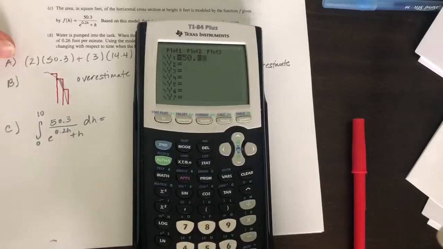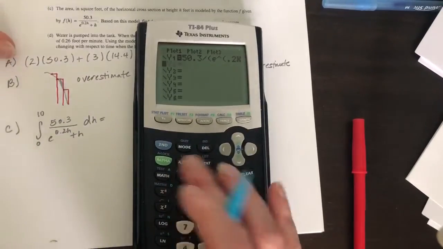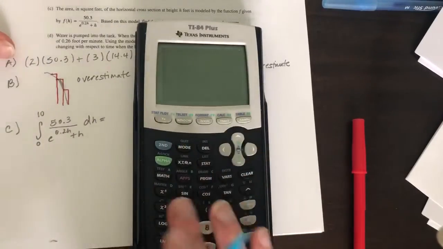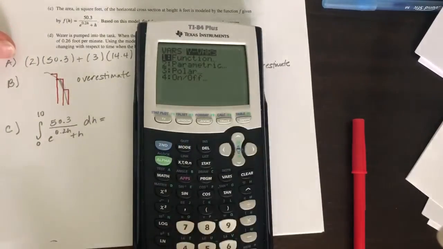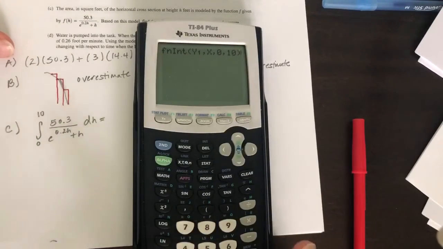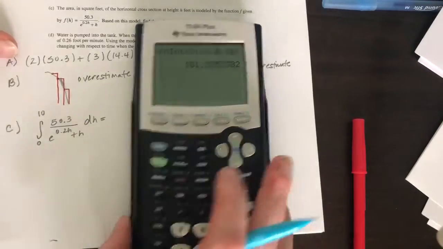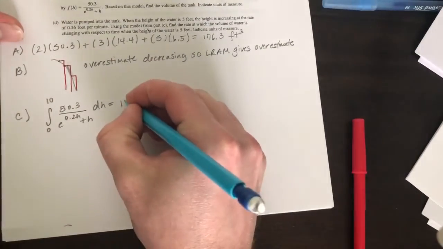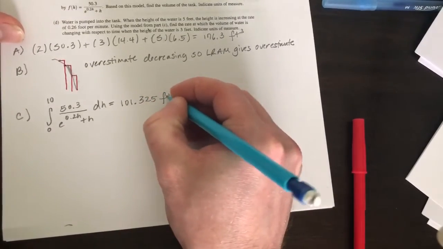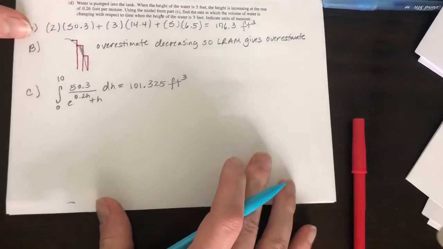So we do 50.3 divided by e to the 0.2x plus x, close parentheses, quit, math 9, vars y1, comma x, comma 0, comma 10. Okay, so you get 101.325, and it's cubic feet for your volume unit.